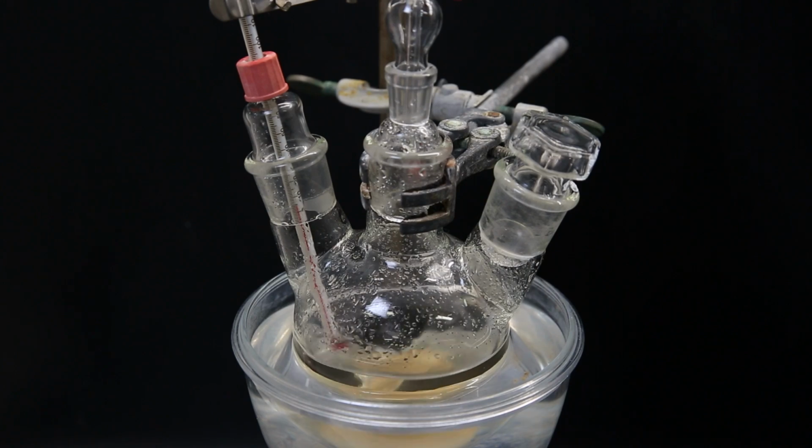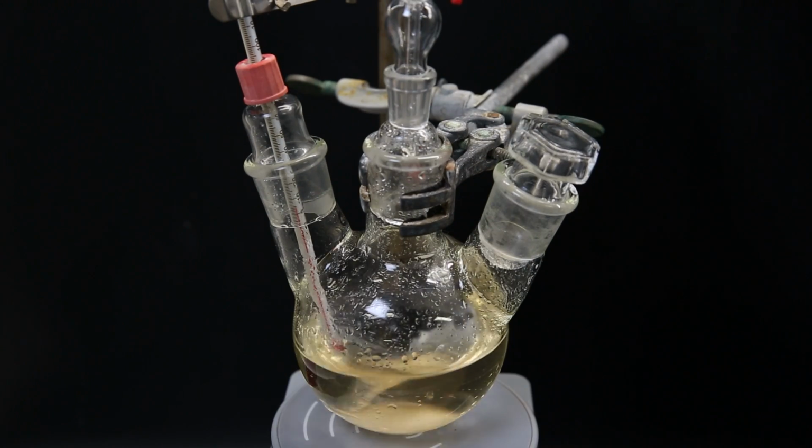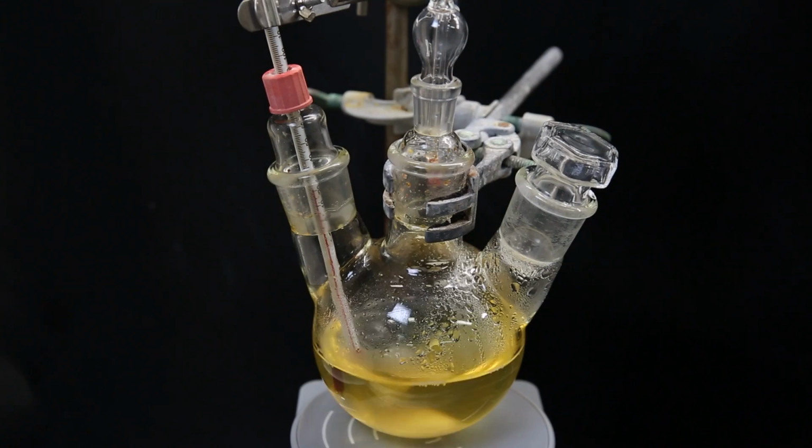When the addition is complete, it looks pretty much the same, and I remove the ice bath. I then leave the mixture to stir at room temperature for a day to allow the reaction to complete. When that is done, the mixture has turned a deep yellow, and I continue with the next step.